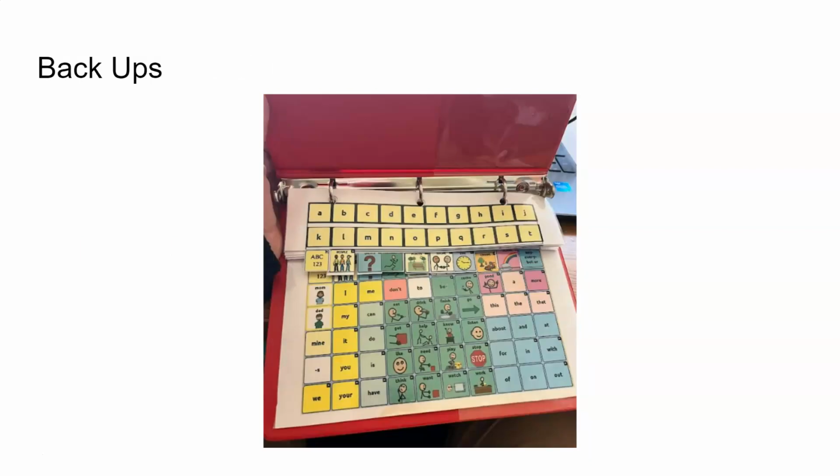From experience, we know things can happen with devices from breakage and not being charged or it being absent for a short period. This makes it important that the vocabulary is backed up. Your school team will show you how they are backing it up. It may be to school cloud storage or another method. The most important thing is to be backed up, and this also includes having something low tech so your child can communicate even if their device is absent.